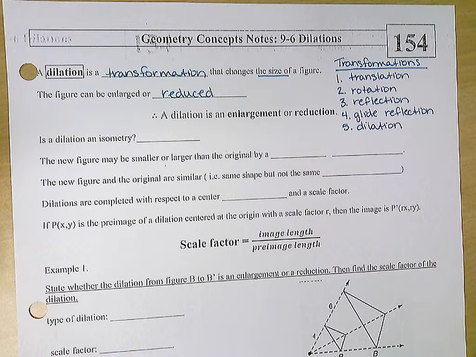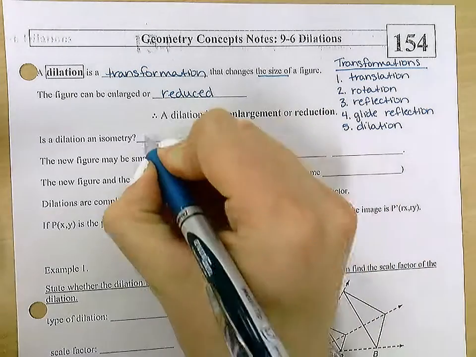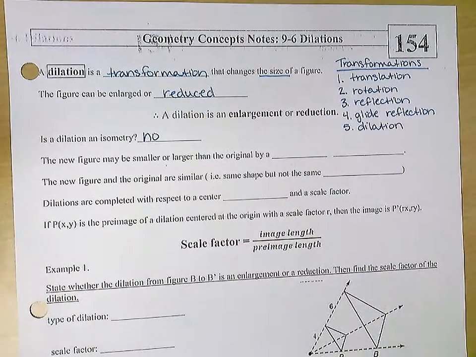Now, thinking about what an isometry is. I've said isometry a couple times now throughout this chapter. Is a dilation an isometry? No. For it to be an isometry, it has to keep the same size and shape.